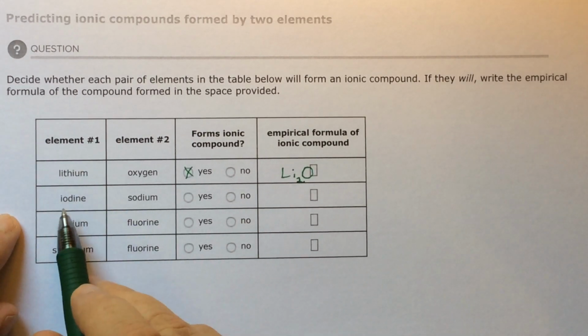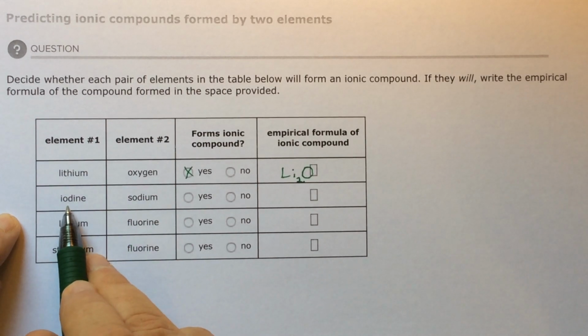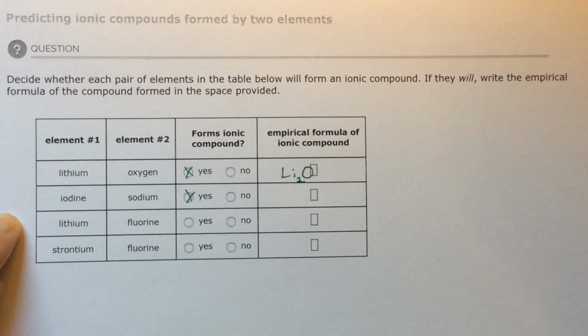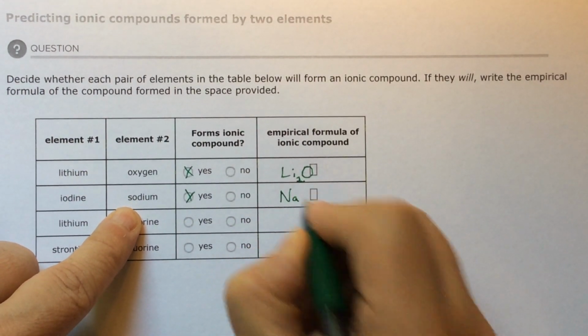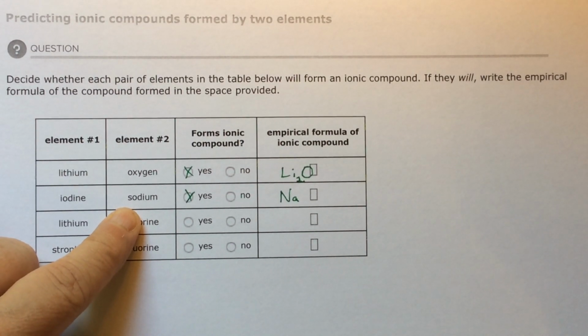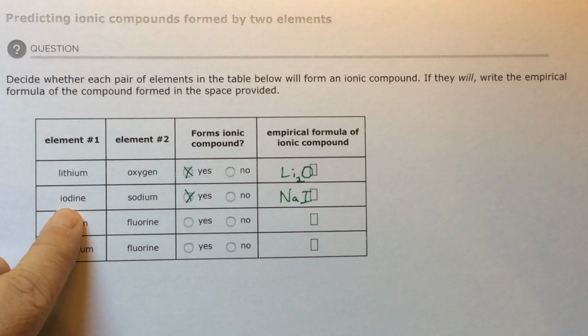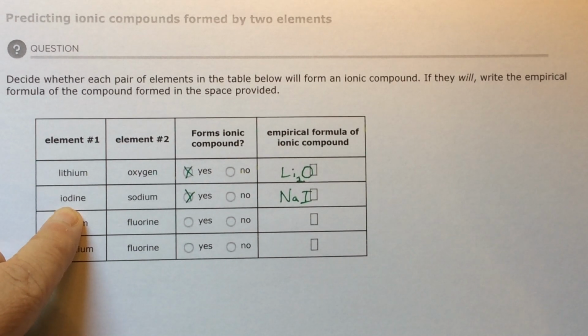Okay, iodine and sodium. Sodium is my metal. Iodine is my nonmetal. Sodium is in group 1, positive 1. Iodine is in group 7, negative 1. So these are a metal and a nonmetal, so yes, they would form an ionic bond. And what would I do? Remember, I have to write my cation first. So sodium is capital N, little a. In my head, since it's in group 1, I hold a positive 1. Iodine is capital letter I. It's negative 1 since it's in group 7. Positive 1 and negative 1 cancel, and so it's NaI.